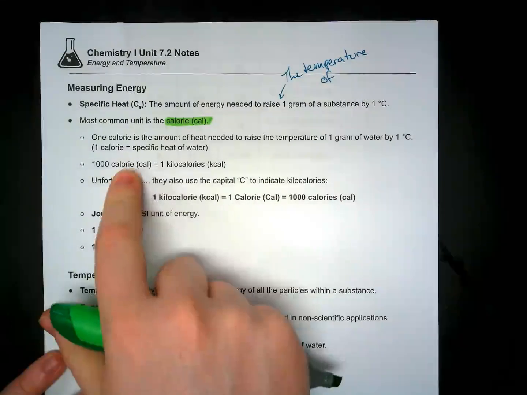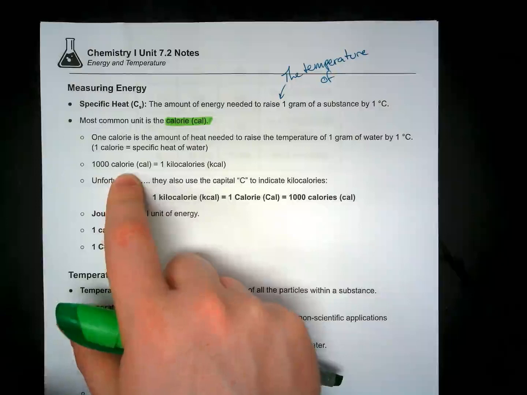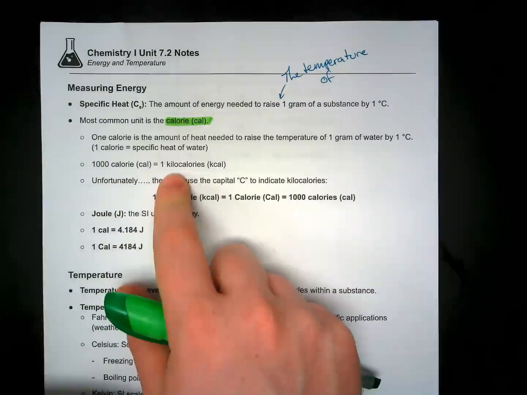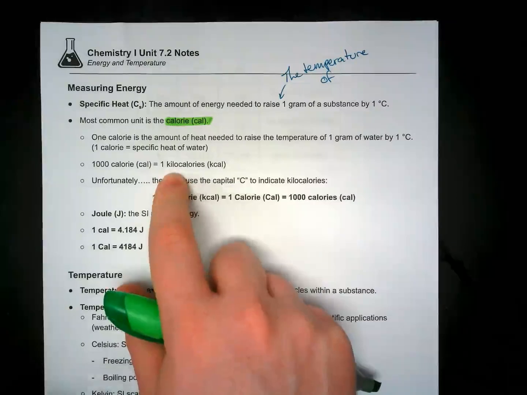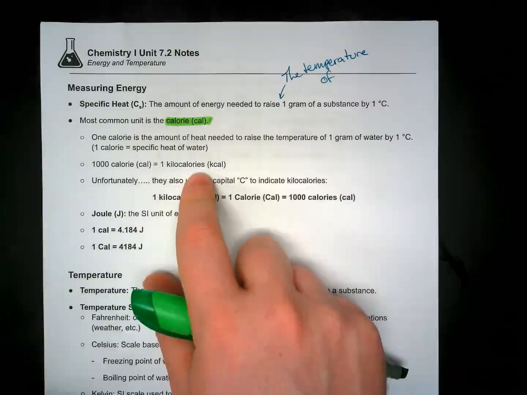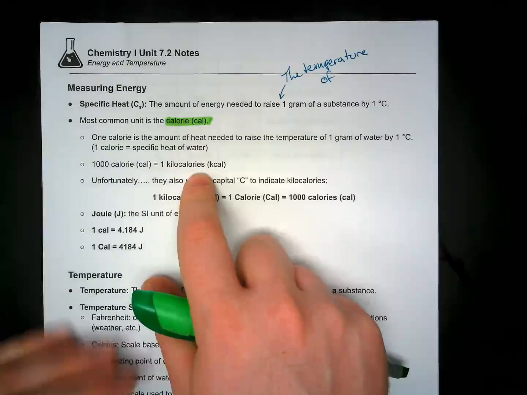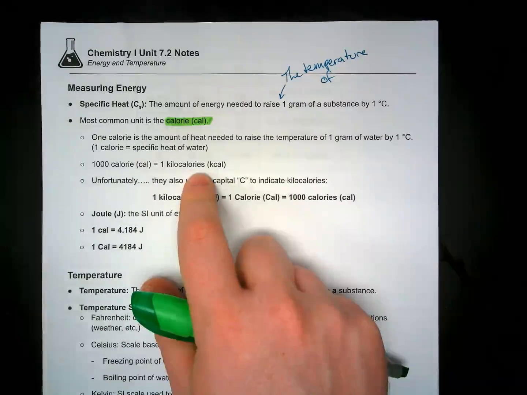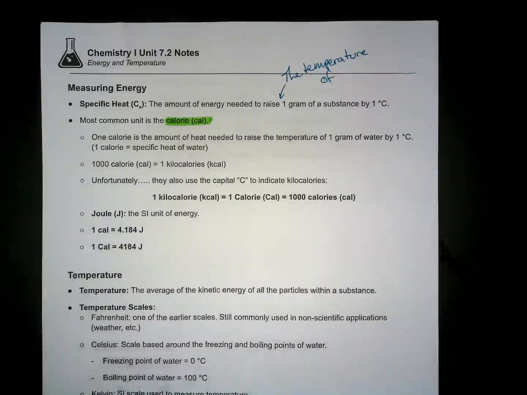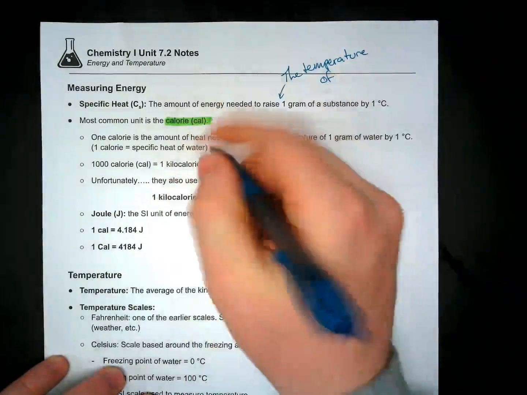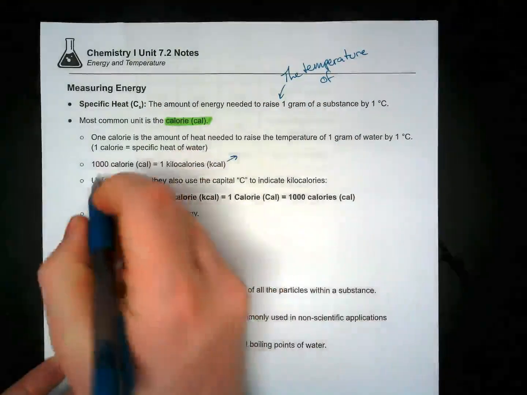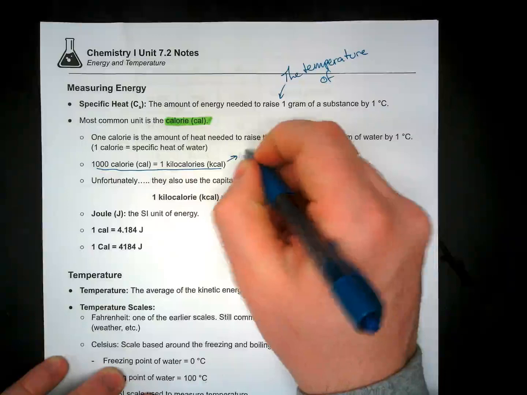For instance, 1,000 lowercase calories is equal to 1 kilocalorie. So again, it's an SI unit. Maybe make that note.